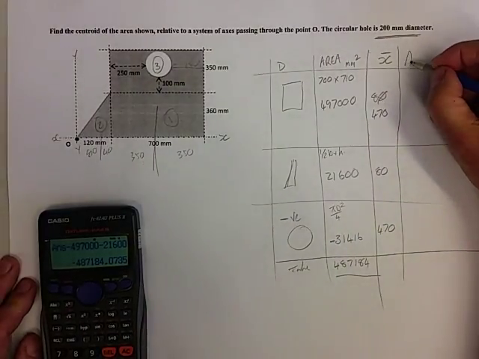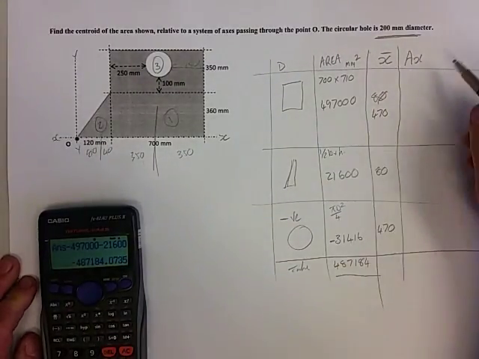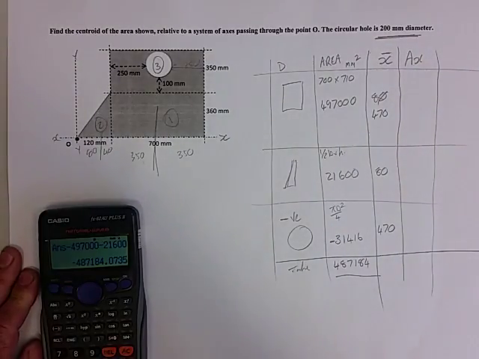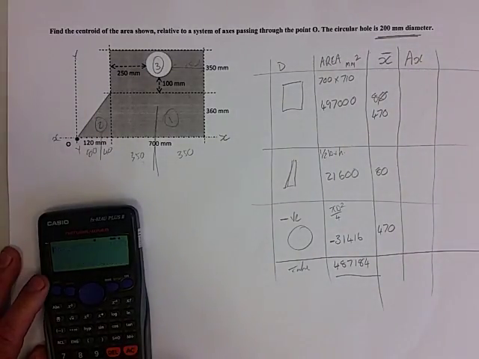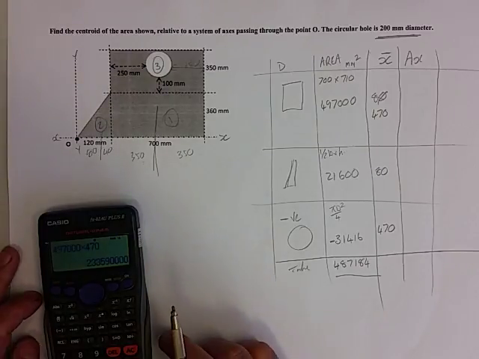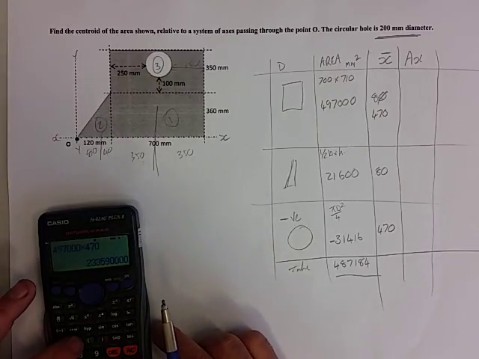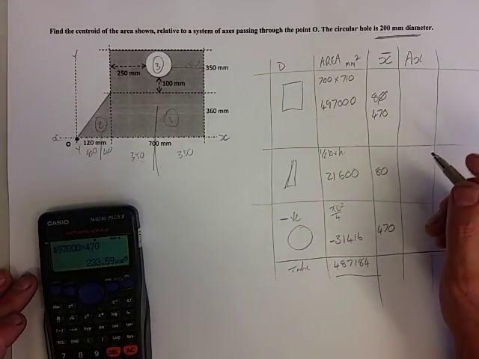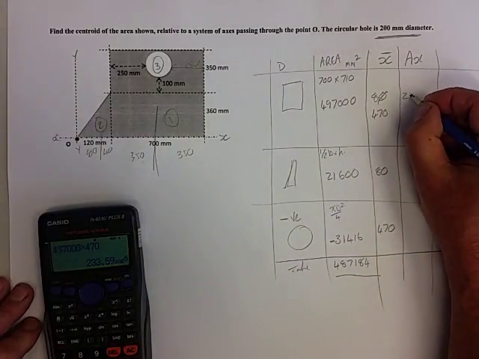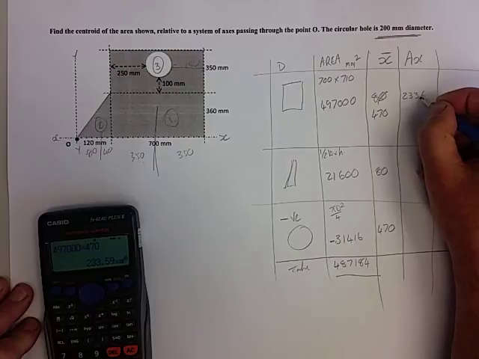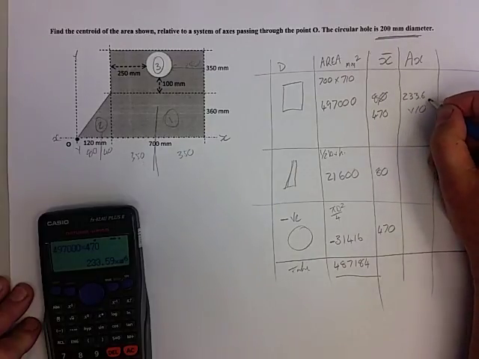So now we can simply do A times x. So 497,000 times 470 equals, and we end up with a very large number, so I'm just going to hit the engineering button, and it's 233.6 times 10 to the 6.